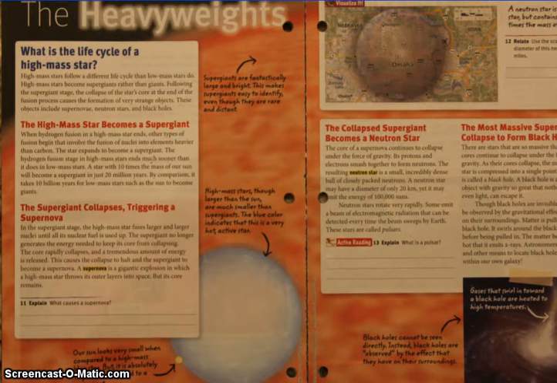At this point, with no more nuclear energy or nuclear fusion to stop the gravitational collapse, the core of the star rapidly collapses, and a tremendous amount of energy is released. Basically, it collapses and blows itself to bits. This causes the collapse to halt and the supergiant to become a supernova.